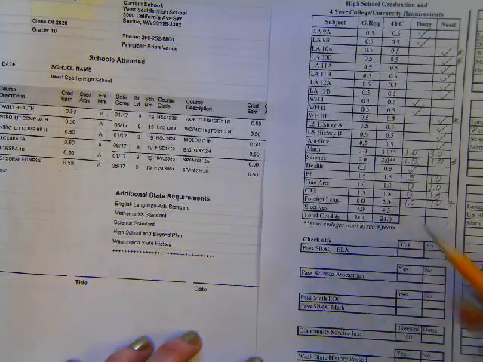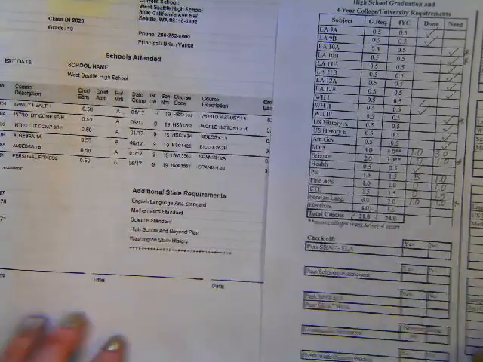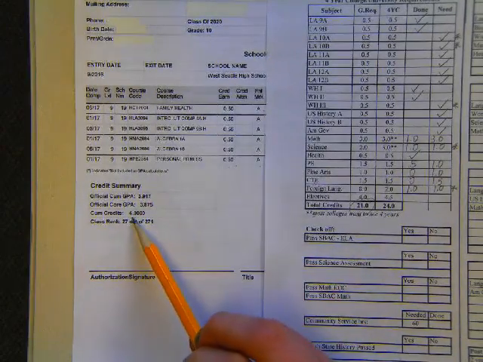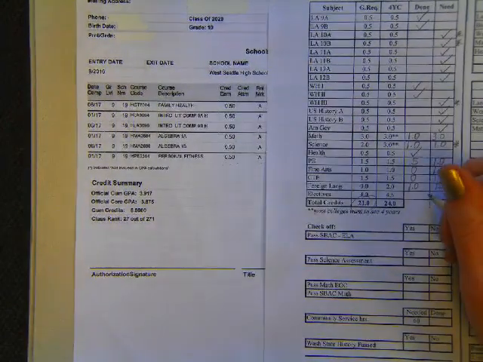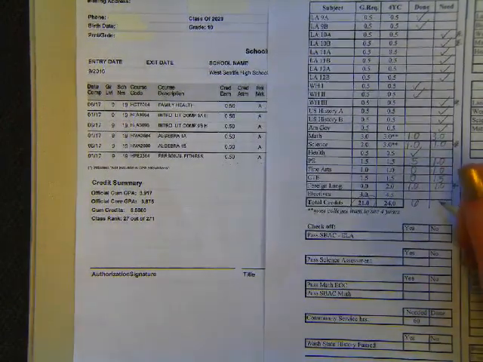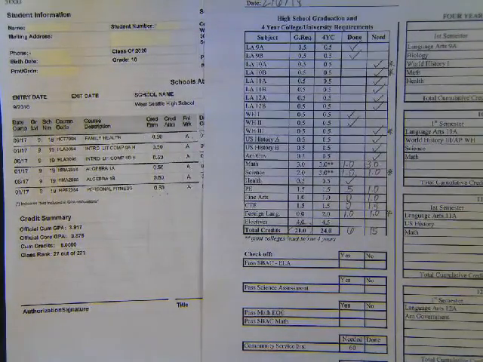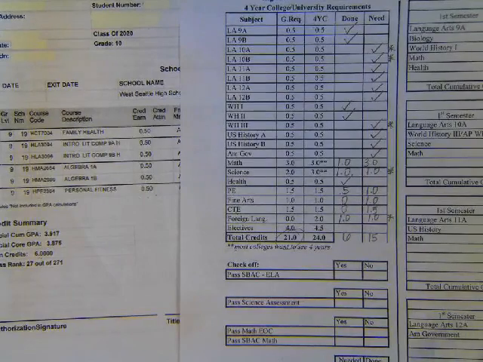It's more that I need to make sure to get to 21 by the end of my year. So if you're looking at your credit summary over here, you'll see as of right now, you all should have about 6 credits. So I'm going to put 6 done here, and then of course that means I still need 15.